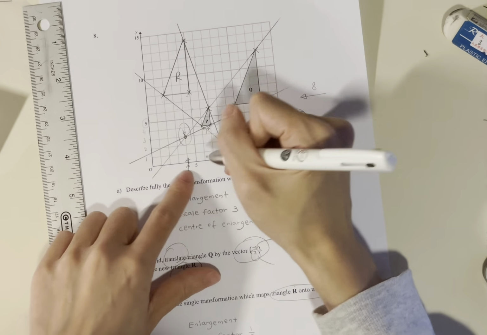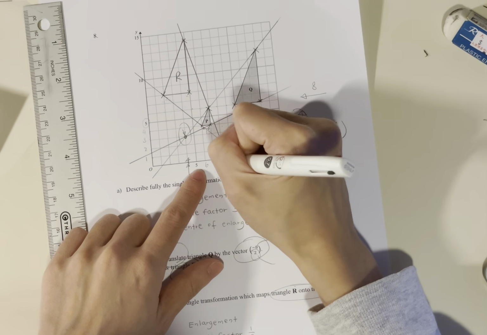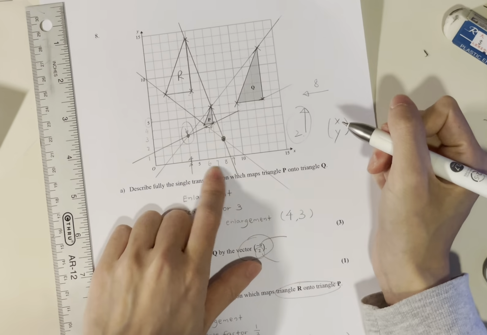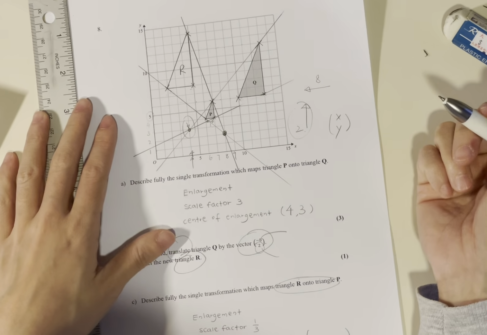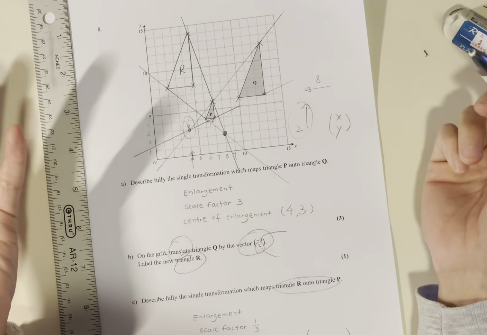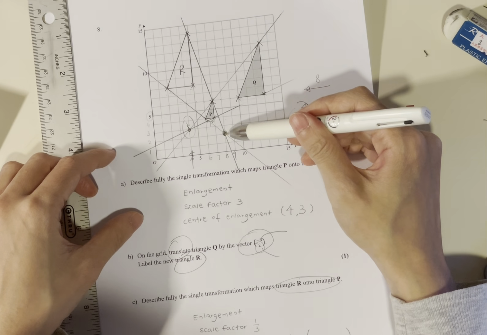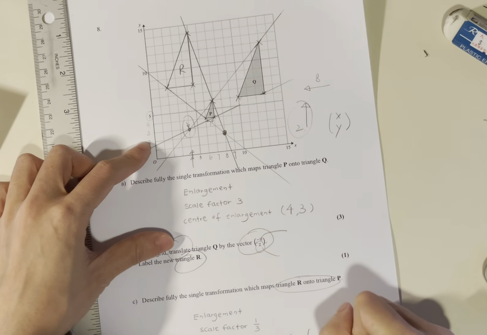The point of intersection again. So 5, 6, 7, 8, 9. Make sure you draw out the scale if you can't read it correctly. So your X is 8, your Y is 2, so it's 8, 2.